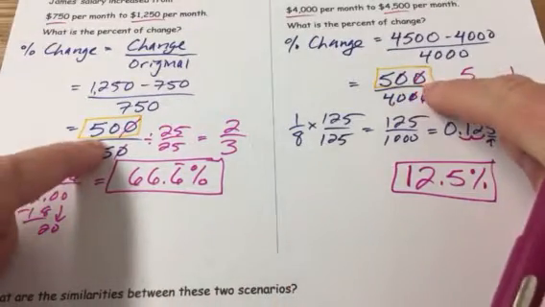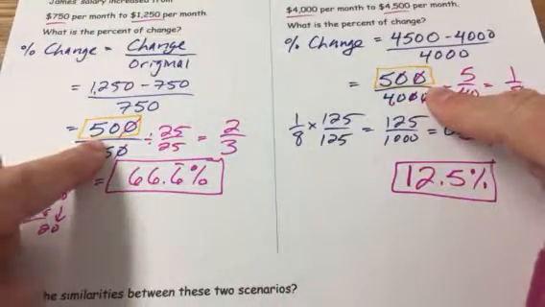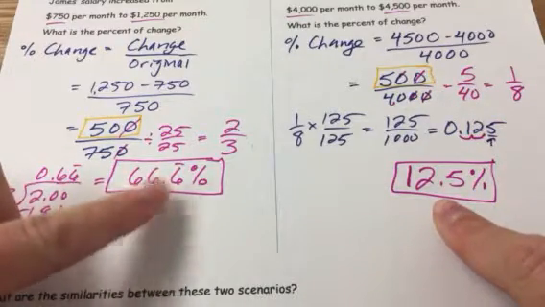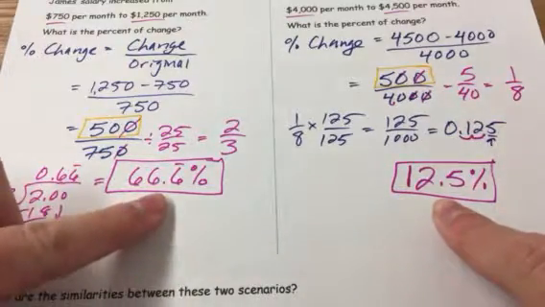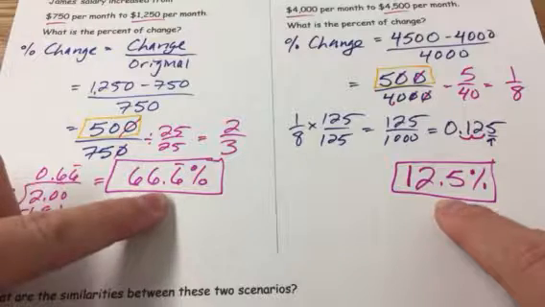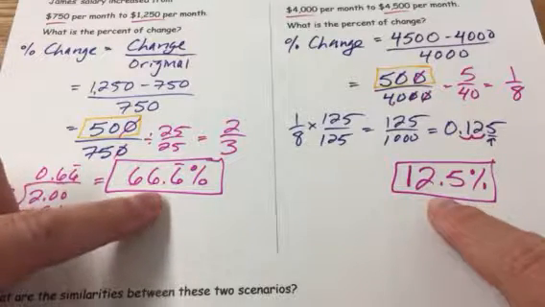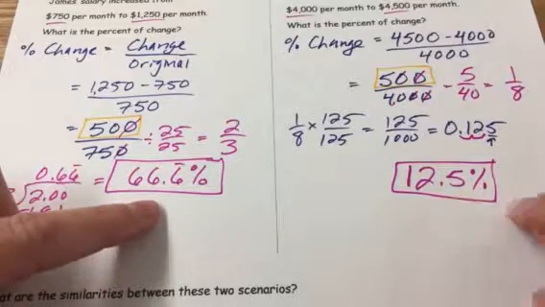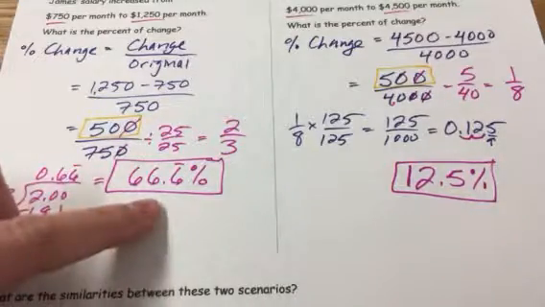So let's compare and contrast and see why we care about percent of change. Again, in these two scenarios, both individuals got a $500 raise, but it's definitely more impressive that James got the $500 raise because that was 67% of his original salary, whereas Sarah's $500 raise was about 13% of her original salary. So it's not as large of a portion as it was for James.